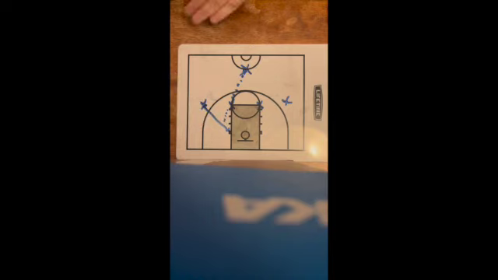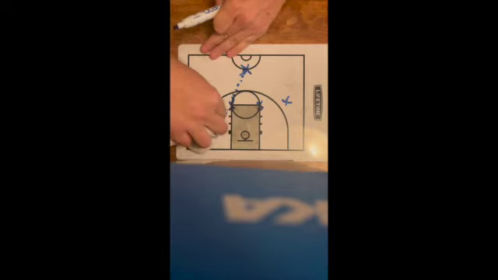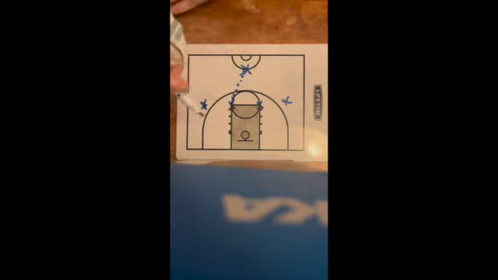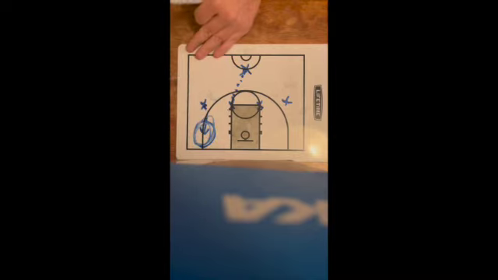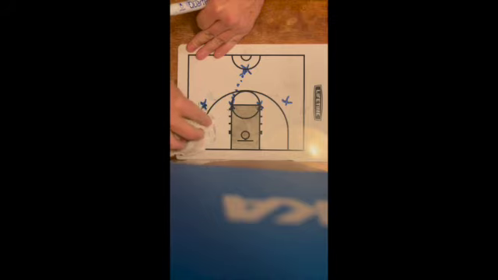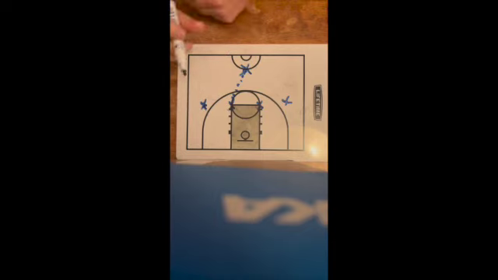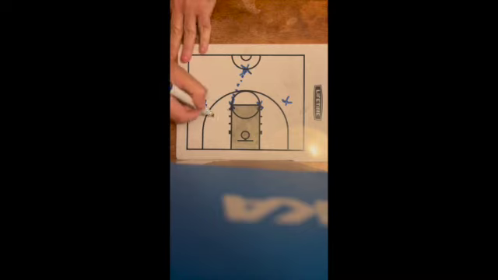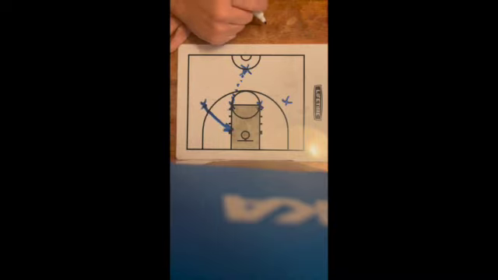Okay? Now, one of the things that I have seen over and over again in practice when we run 4 up this way is that our wings are not committed to cutting backdoor to the block. They'll take a step in and then they like to float down here. This is not the play. I don't care that this is wide open down here. It's not the play. Again, it's not the play. Do not go down there. And I know you want to go down there because nobody's there. And you think, oh, this is great, I'll get the ball. But you're going to mess things up and you're going to come sit next to me if you go down here. Your job is to cut hard to the basket so you can get a layup.